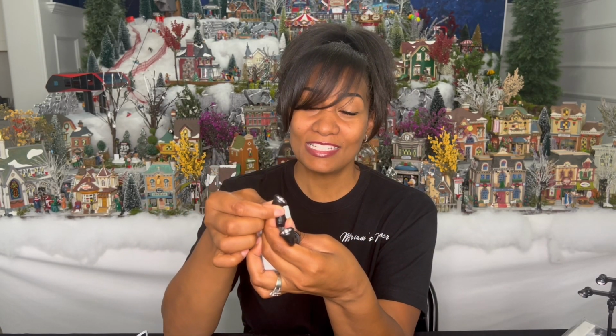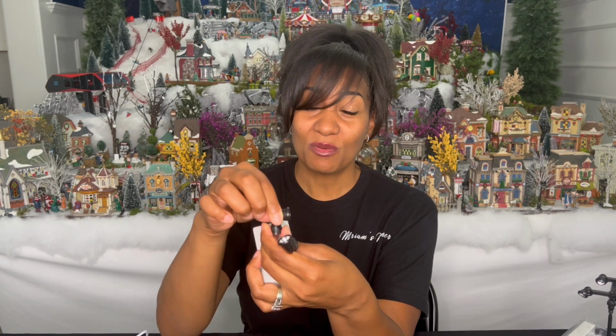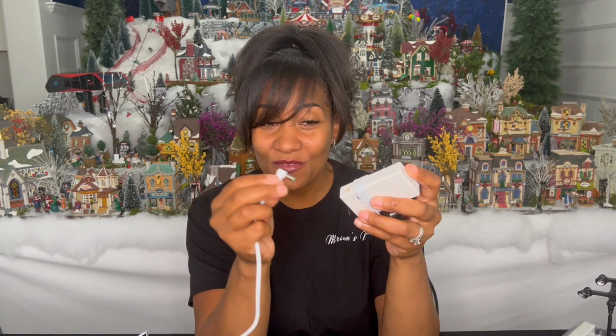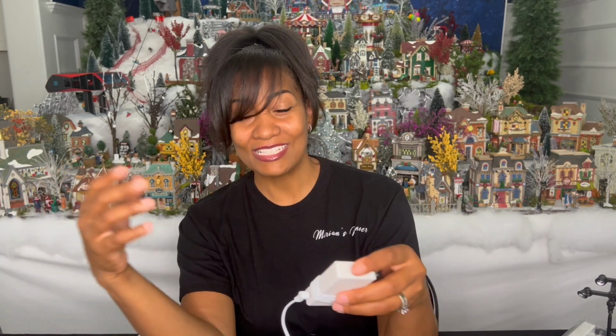These lights are fantastic because their heads swivel all the way around 360 degrees, but they also tilt up and down. So it gives you a lot of range and a lot of versatility. Now, this is a battery pack here that it does operate, but because Lemax is so awesome, they have AC adapters for these things. So this little hole that you see on the side of this, that's what this is for.